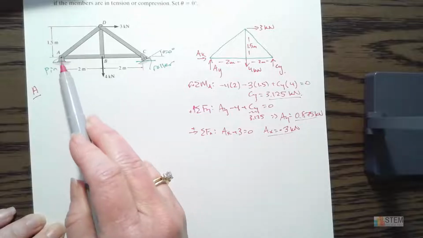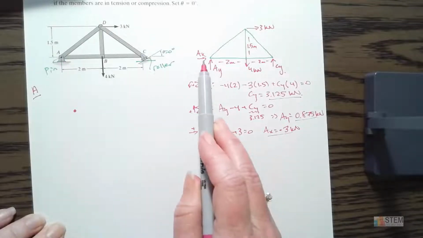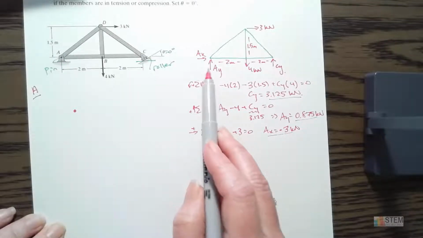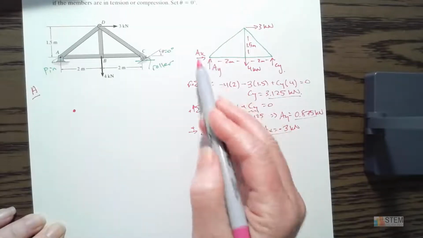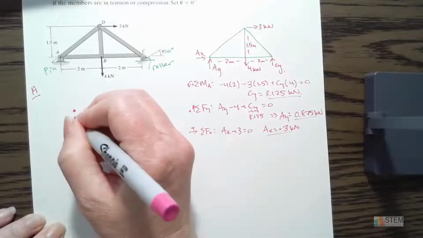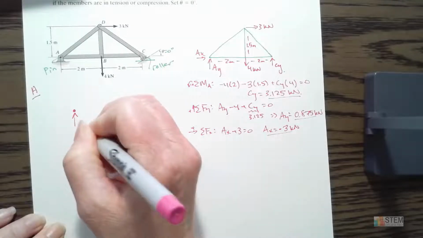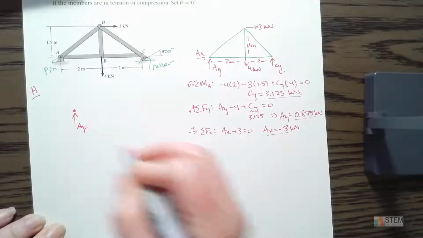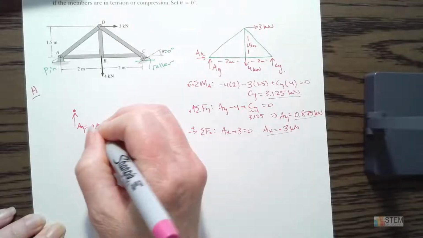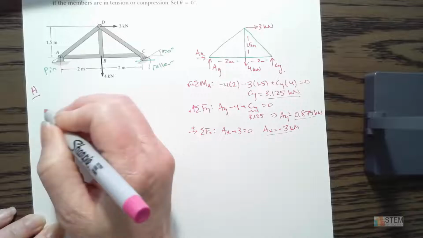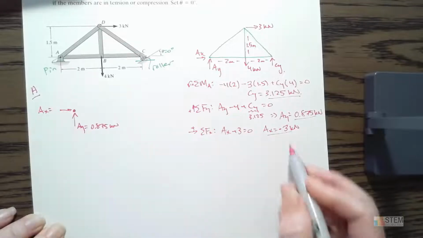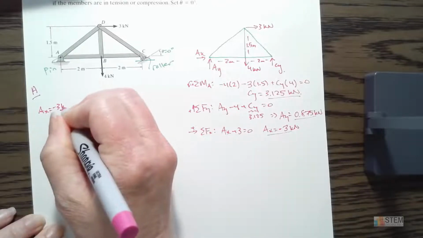I know I have a pin, so I know I have this AX and AY. All right, so I know I have that. So I'm going to go ahead and just draw these forces in the same directions I had here. All right, so we got our AY. Now we know what AY is, right? It's 0.875. And then AX right here, and that was -3.